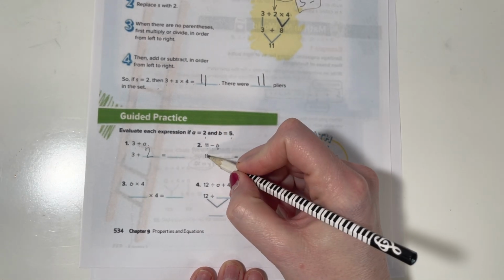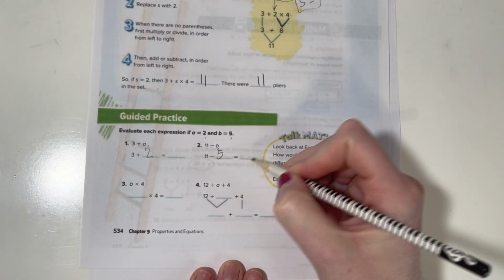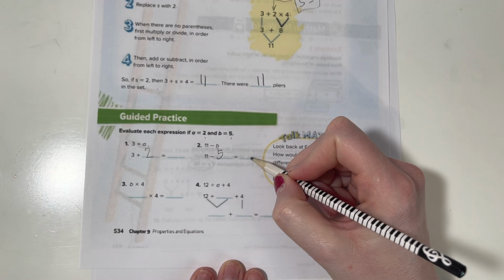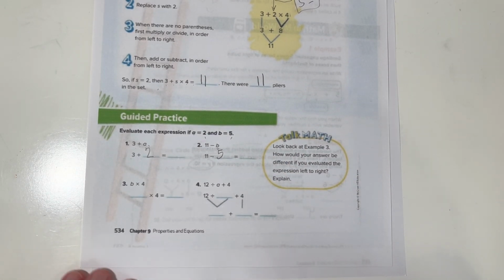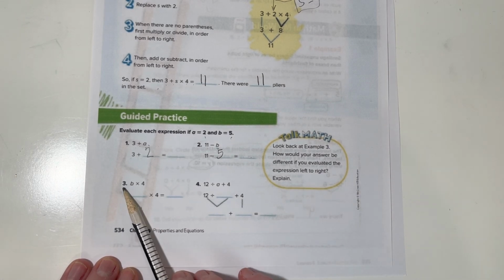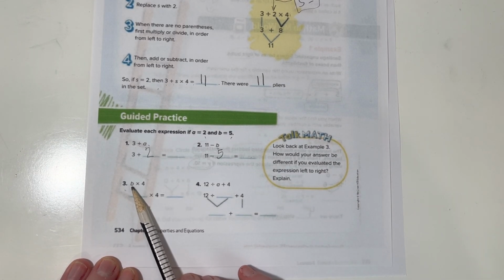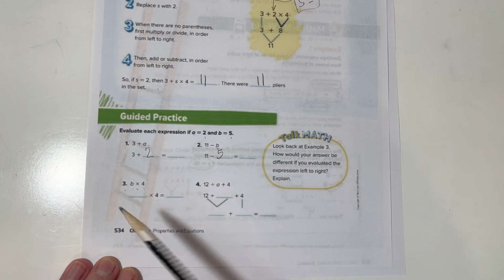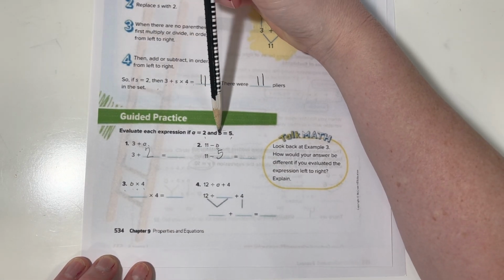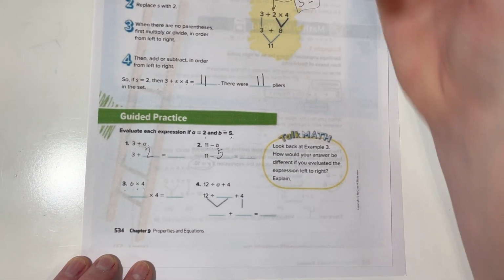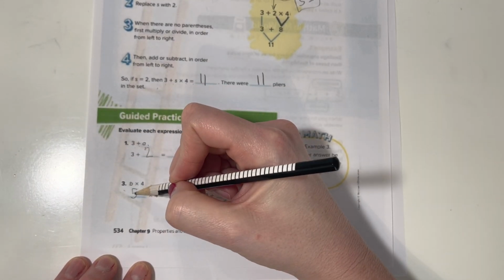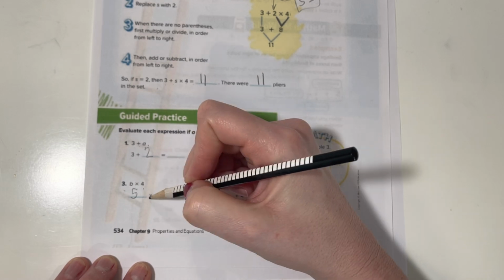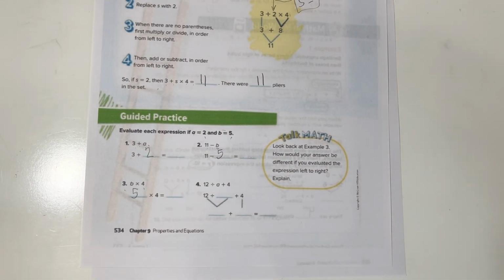Okay, so 11 minus 5 equals, you solve for it. Okay, come down here and try number 3. B times 4. And if you look up here, B equals 5. So 5 times 4 equals, solve that one.